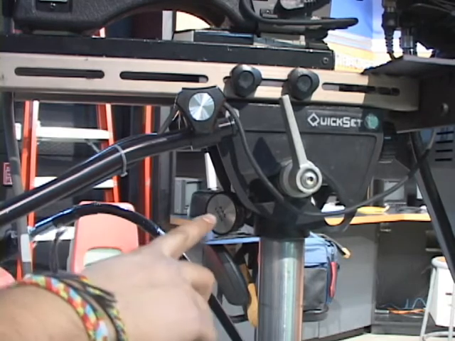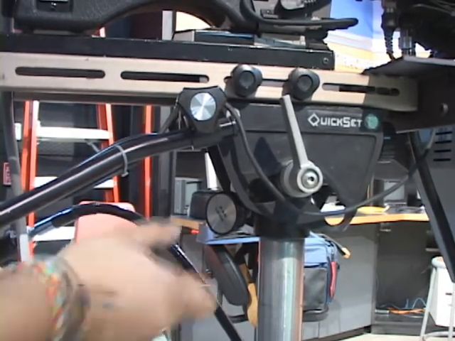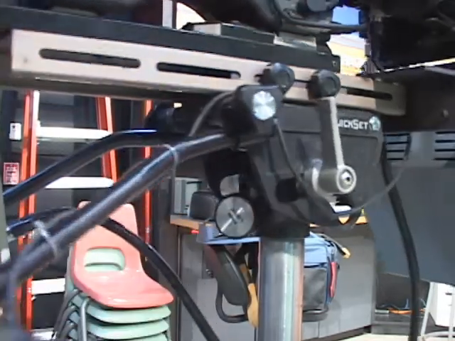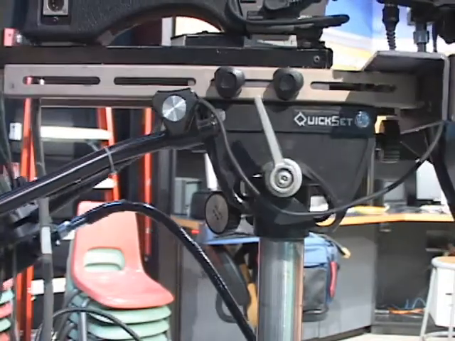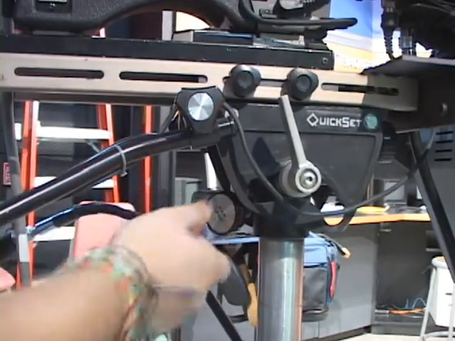Now let's go ahead and look at the pan lock. The pan lock will prevent the camera from moving left or right. To disengage the pan lock, simply turn the knob to the left. After the pan lock is disengaged, you can see the camera can freely move left or right. Now let's just go ahead and re-engage pan lock.